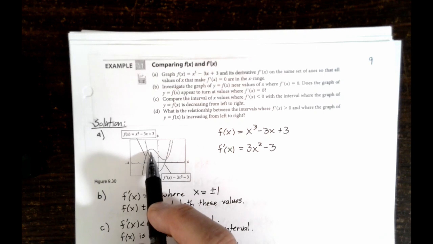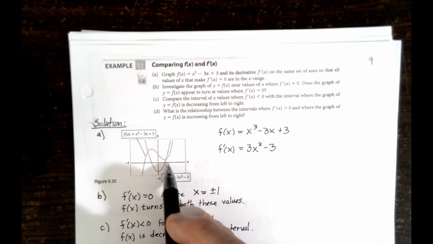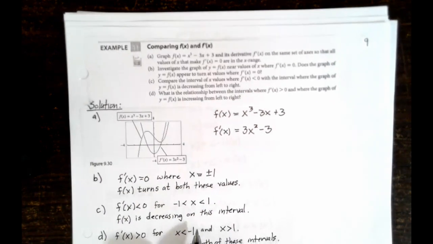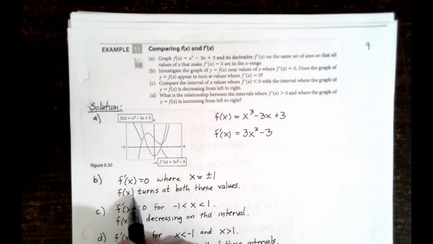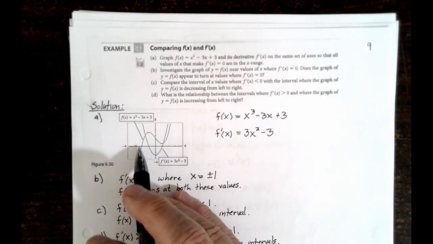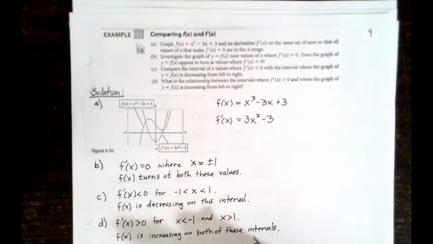Okay, and here you can see that the tangent line of the original function has a horizontal slope of 0. And same thing here, slope of 0, and so that jives with the first derivative having to equal 0 at that point. So at plus or minus 1, the first derivative actually equals 0, and that's where the original function actually turns from increasing to decreasing, or decreasing to increasing.